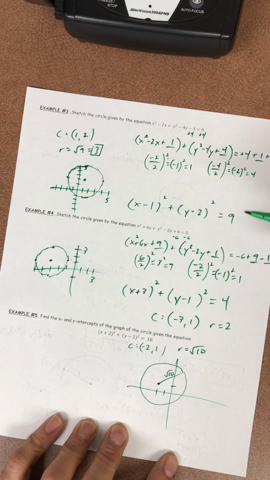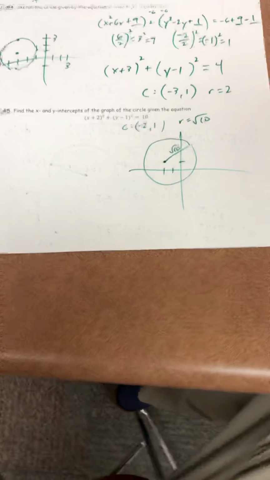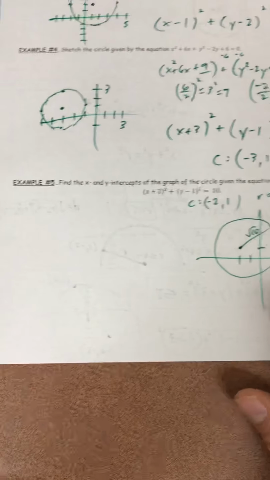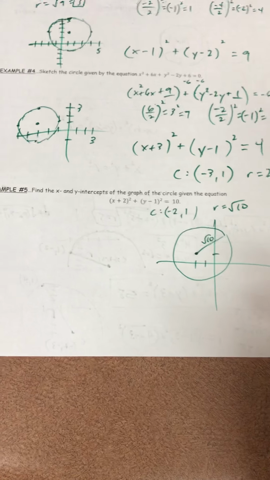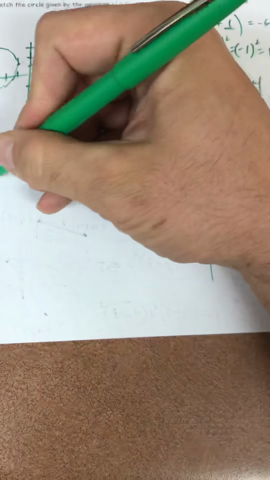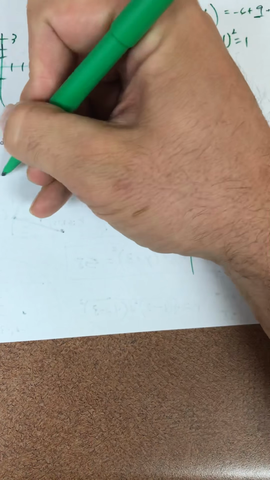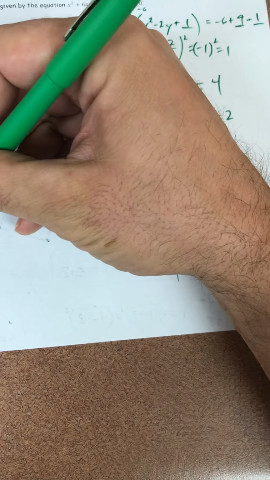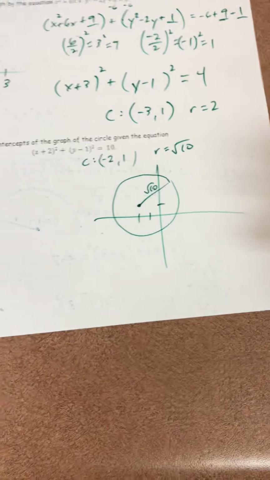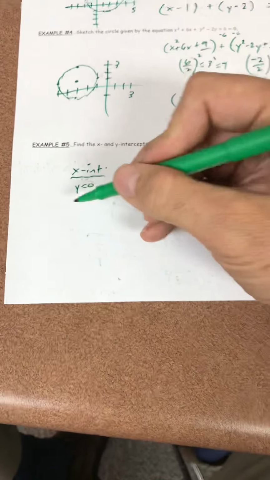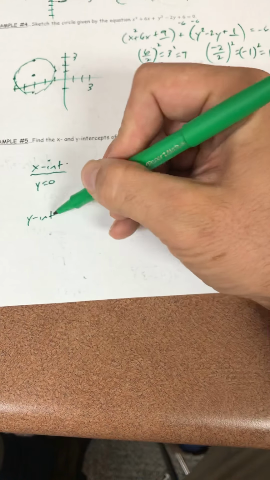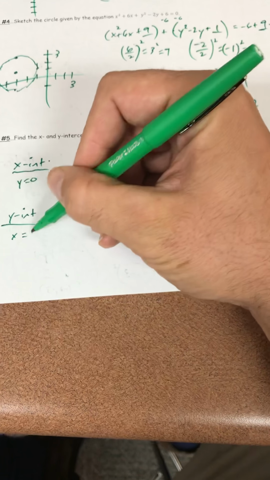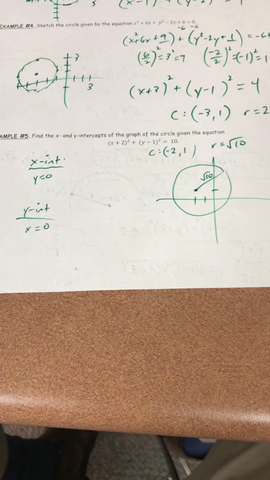Well, the good news is this. Always has been in the past. If you want to find your x-intercept, y equals 0. To find your y-intercept, x equals 0.